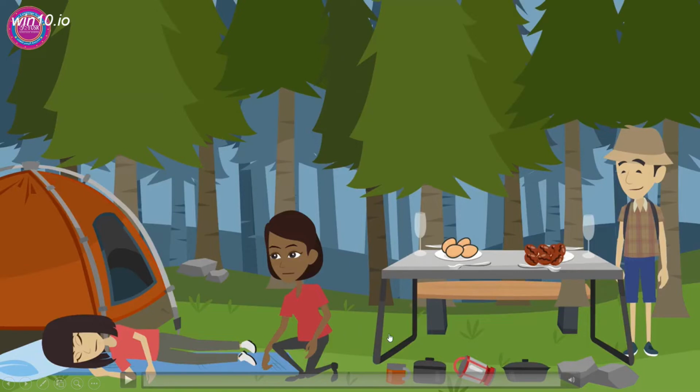What else can we see? We can see some tools here that they use for camping. Like what? Like this pot, they use it to cook in. And these rocks, and this pan, and this light, they are all tools for camping. They help them to stay in this forest.